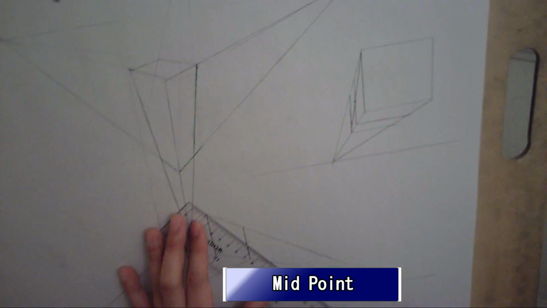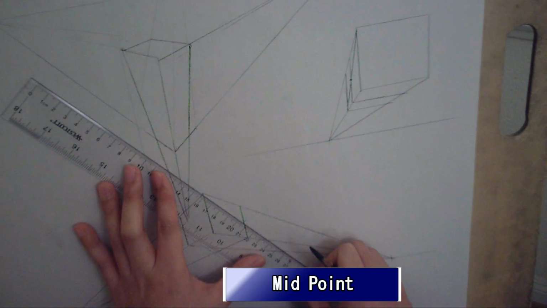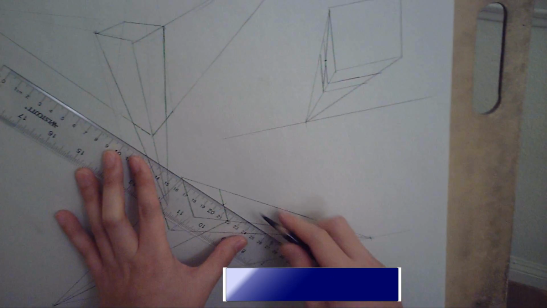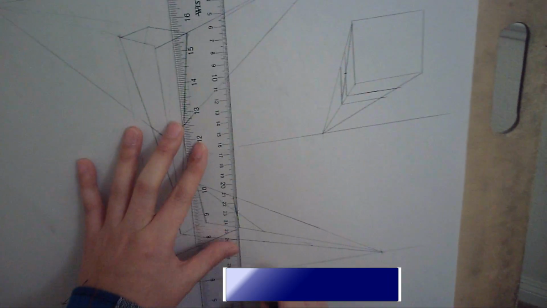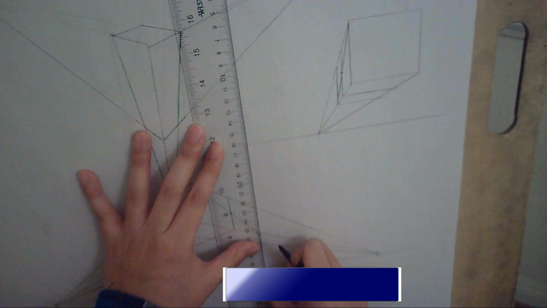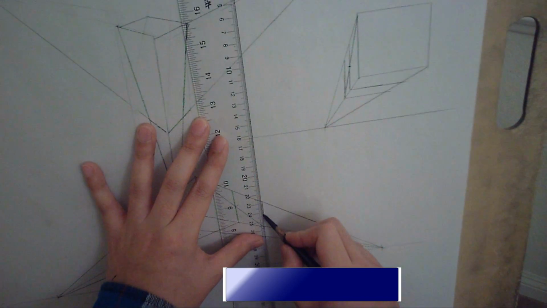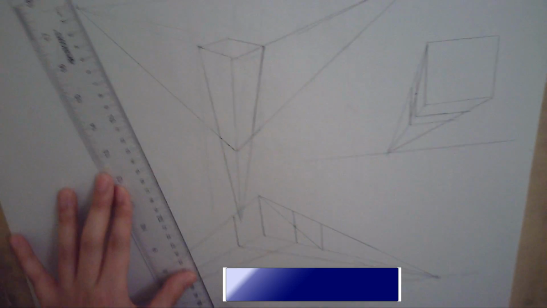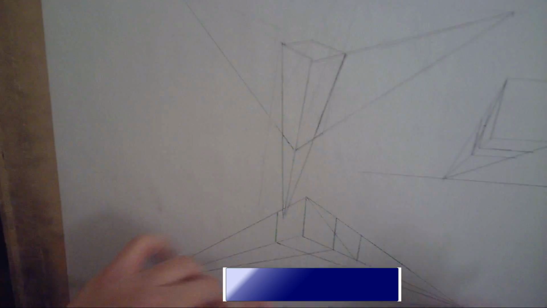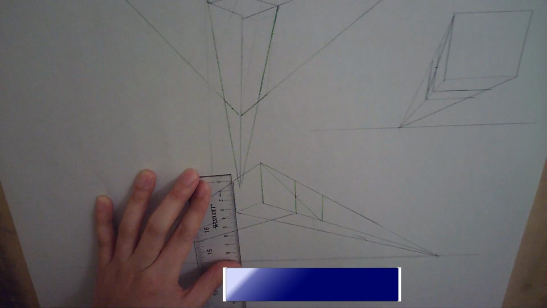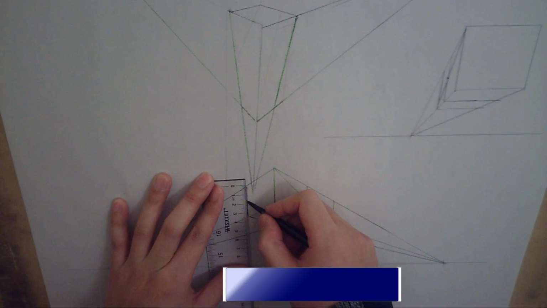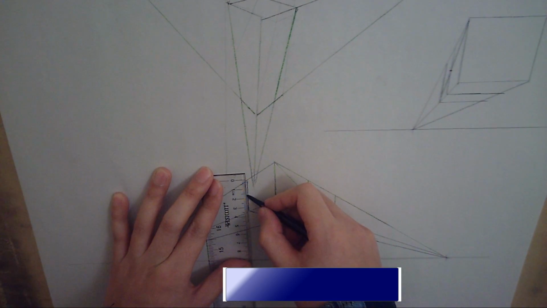It doesn't matter, because after that we will draw a vertical line that is parallel to the other one. So each way is fine. You can also do it this way. You want to measure. It's a little bit shorter, so I'll take around here.